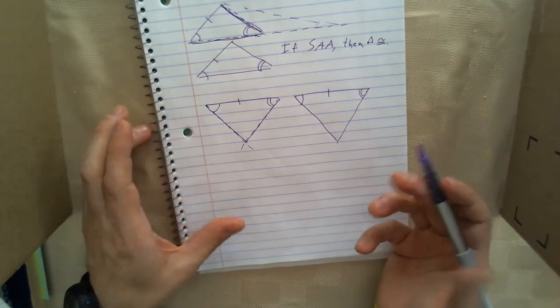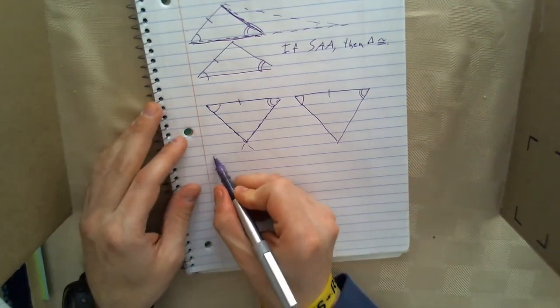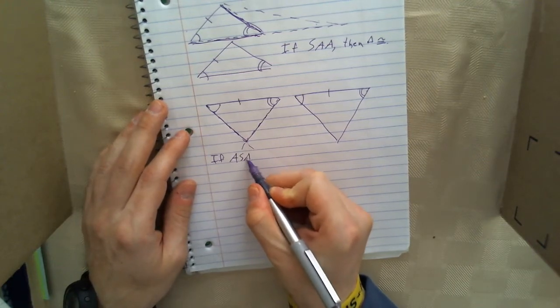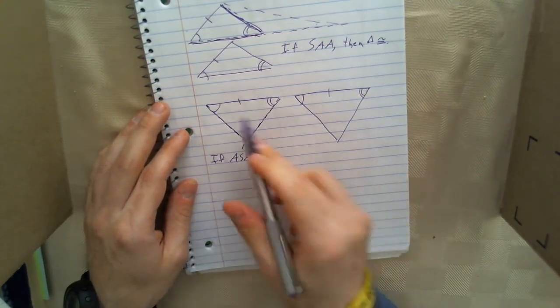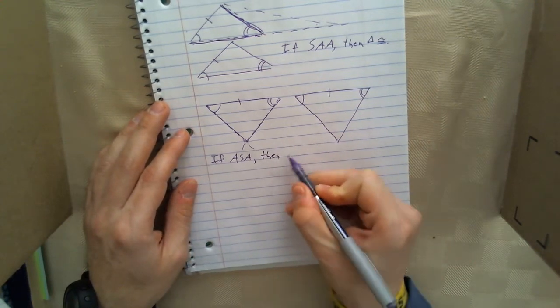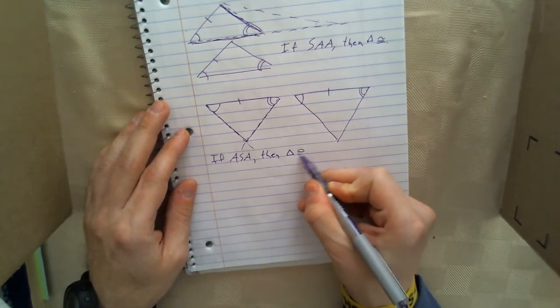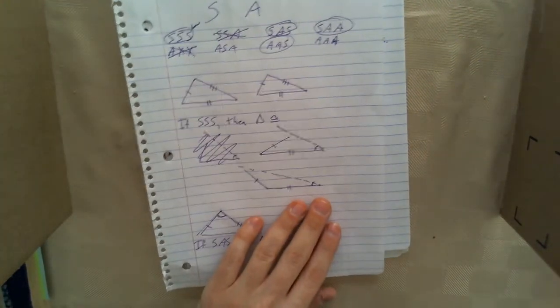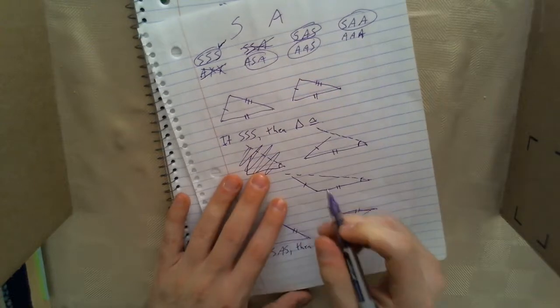So I can write a conditional about it, that if I know an angle, the included side, and another angle of a triangle, and they're the same with a separate triangle, then the triangles are congruent. Which gives us another one, angle, side, angle. Cool. Last one, angle, angle, angle.